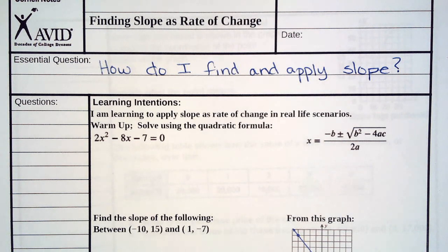Good morning, class. We're still looking at slope, and we're looking at slope as rate of change. The essential question is, how do I find and apply slope? Your learning intention: I'm learning to apply slope as rate of change in real life scenarios.